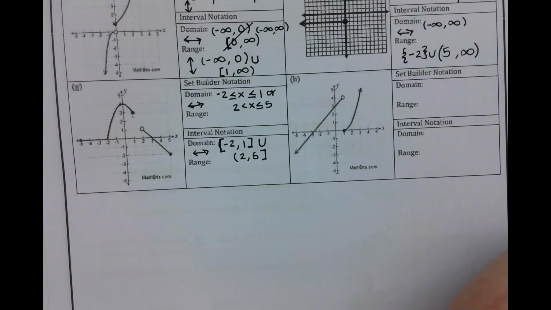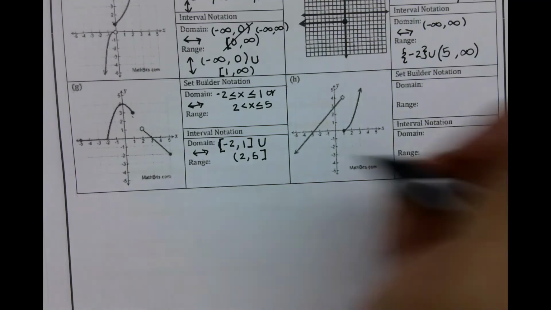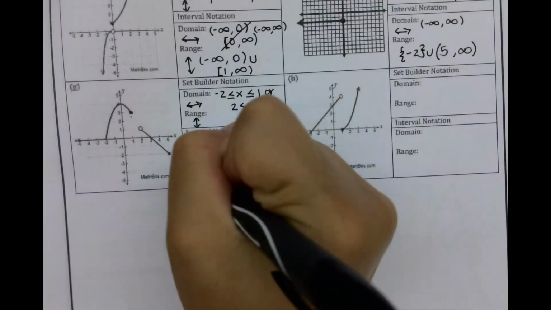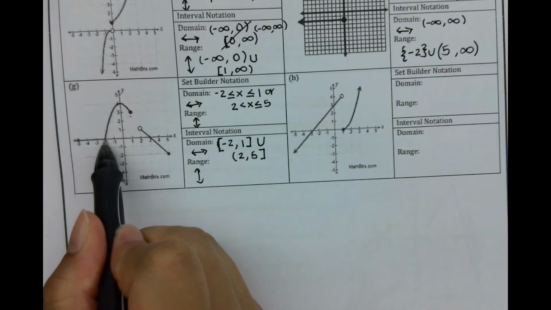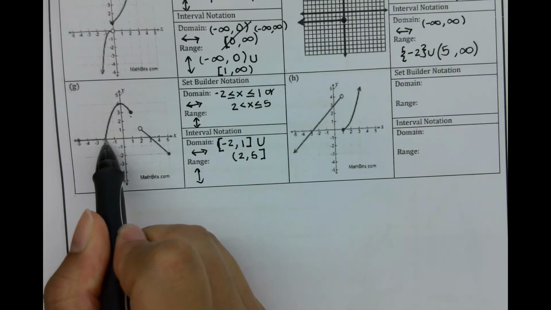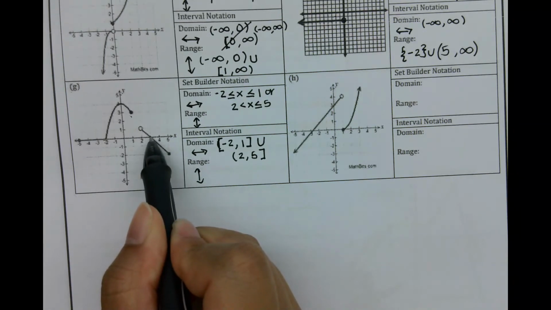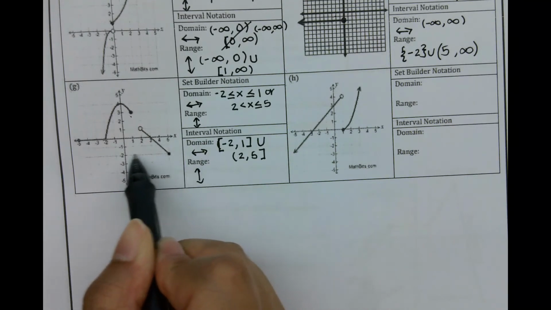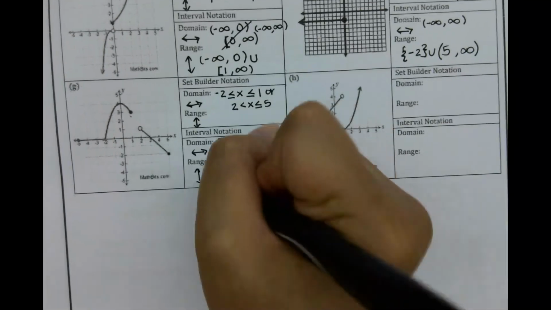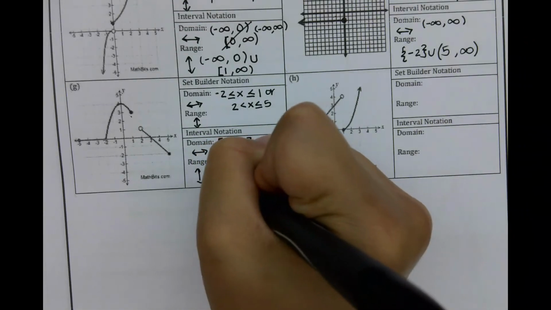Then for range, we're talking up and down. So even though the lowest part here, the y value is 0, we can see that this part of the graph picks it up and keeps going down until we hit here where the y value is -2. So the lowest we can walk is -2.